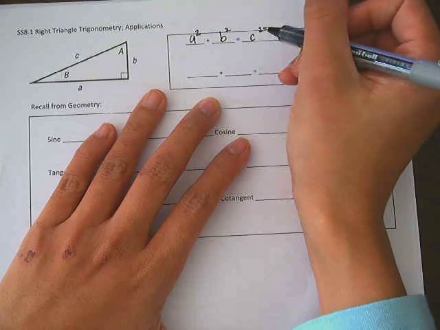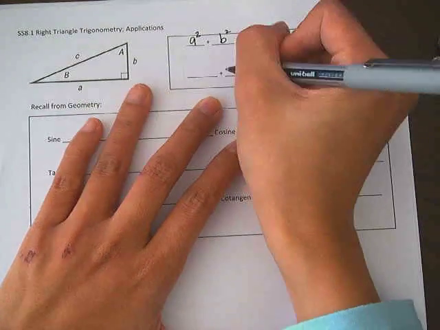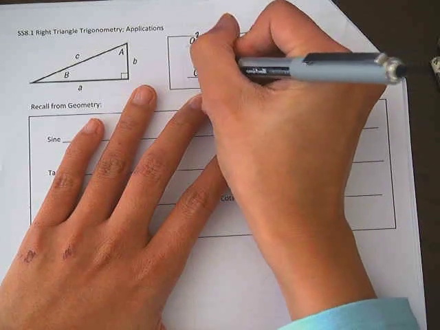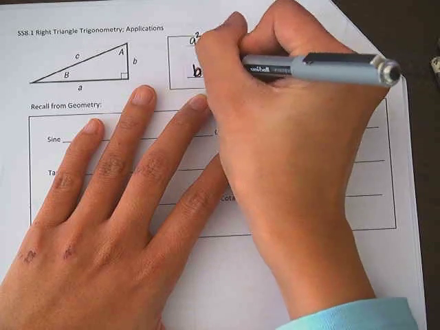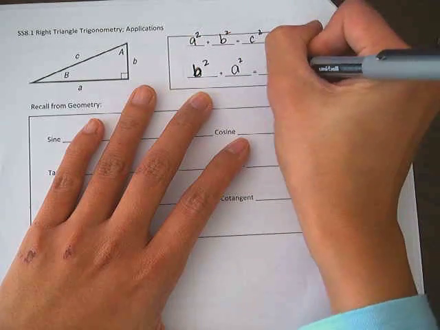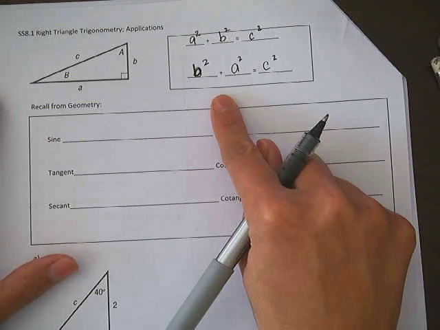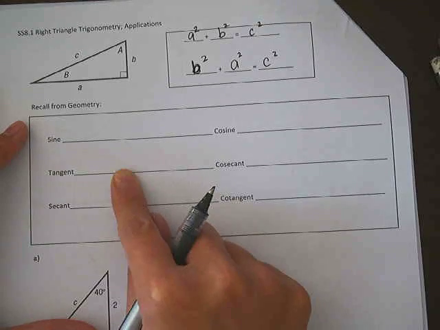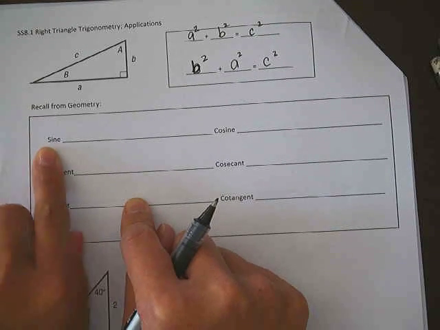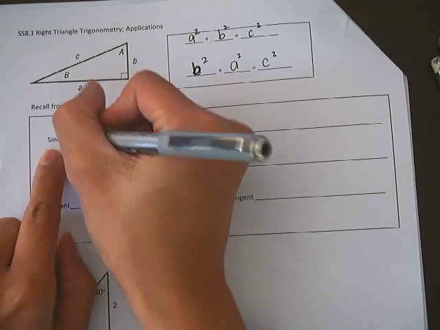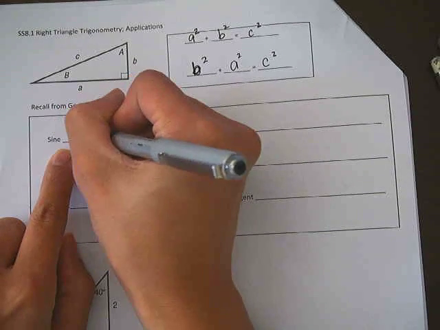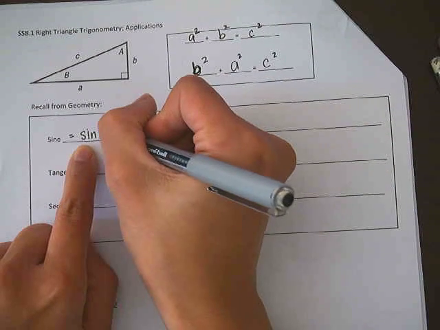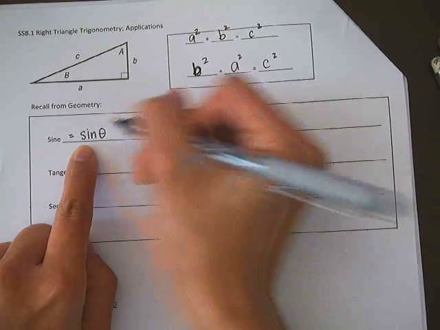Similarly, you can also switch it: b squared plus a squared equals c squared, because addition is commutative. In geometry, you study right triangle trig. So this is sine, and we're going to abbreviate this as SIN. Sine usually is accompanied with an angle. Let's call it theta for now.